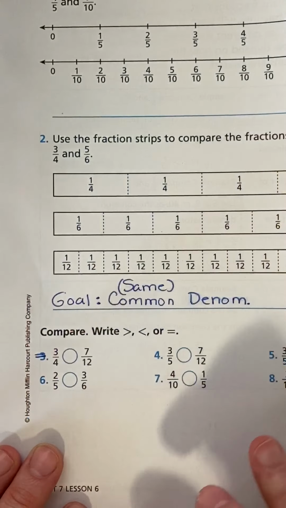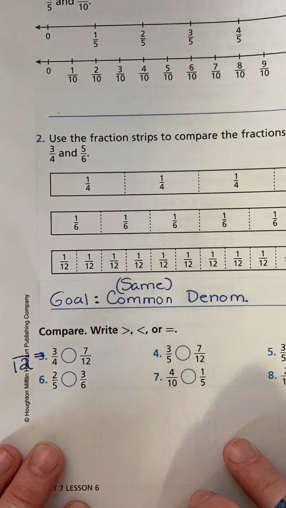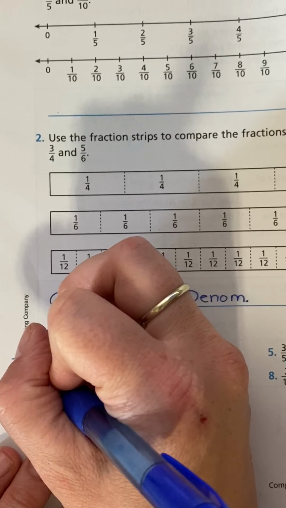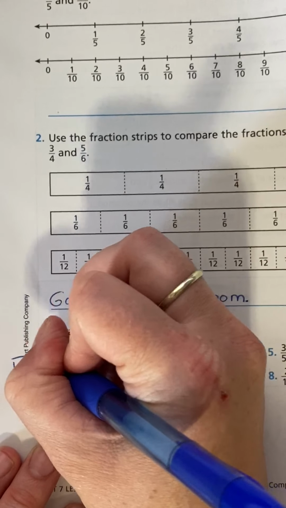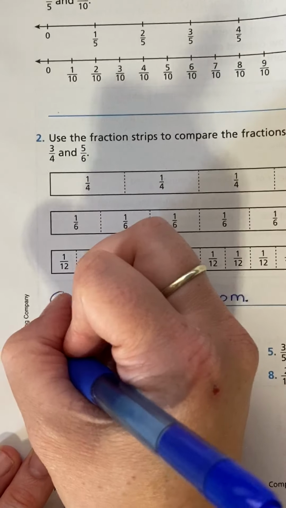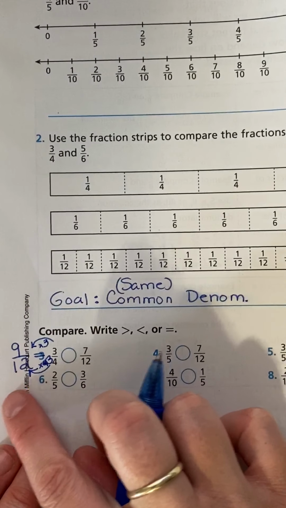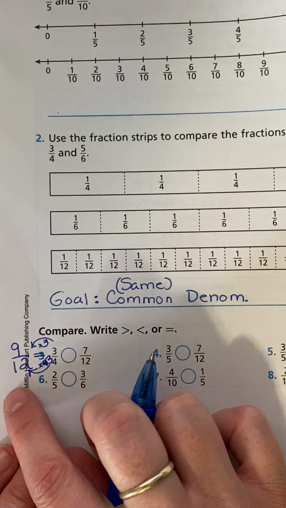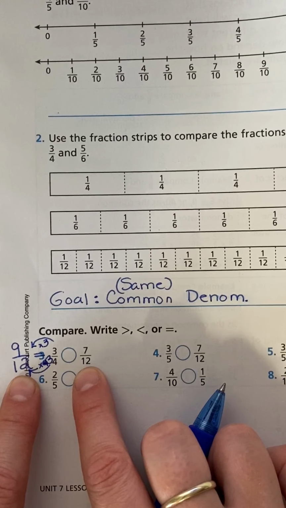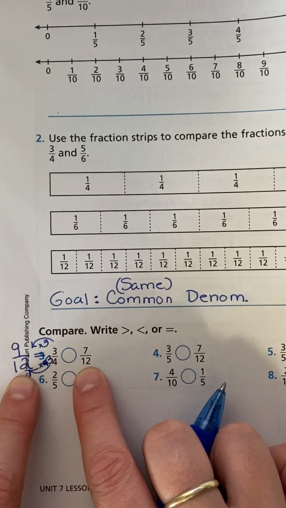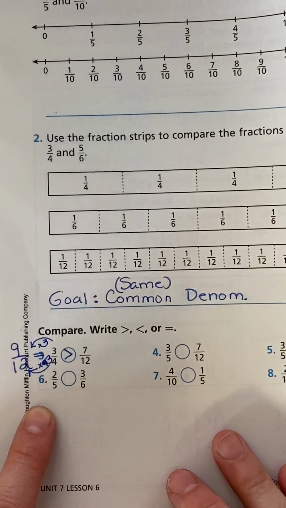So I'm going to cover up my 3 here by making an equal sign, and I'm going to change it to 12. And remember from lesson 7-4, how we change it is by either multiplying or dividing. In this case, I'm going to multiply by 3. And so I'm going to do the same to the top, and I'm going to learn that 3/4 is equal to 9/12. Once I do that, now I can compare, because look, they have a common denominator, and whenever the denominator is the same, we just look at the numerator. 9/12 is larger, therefore 3/4 is larger.